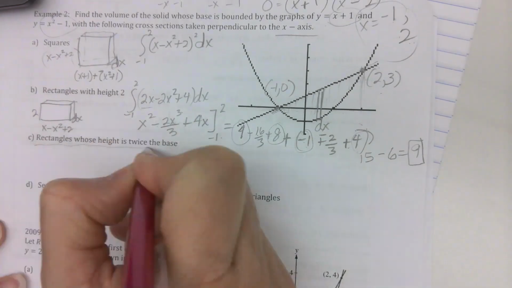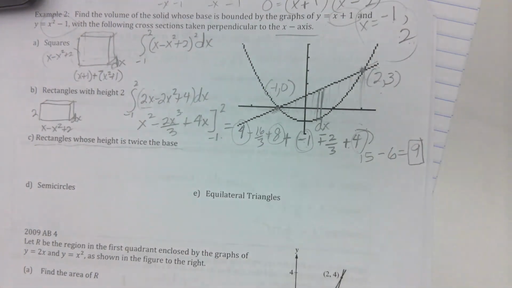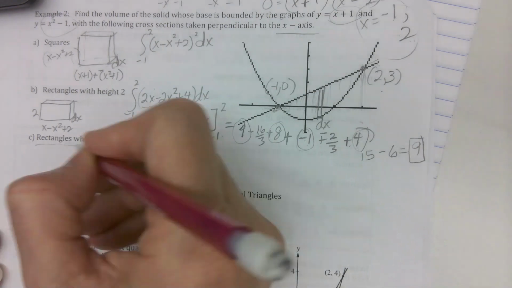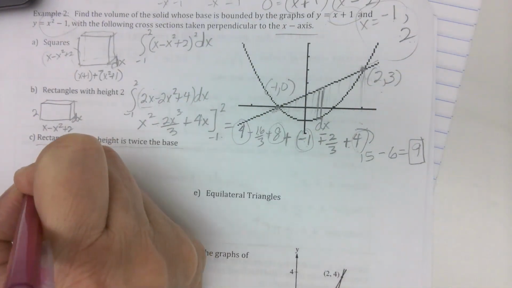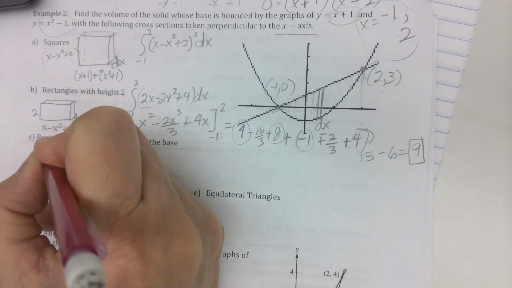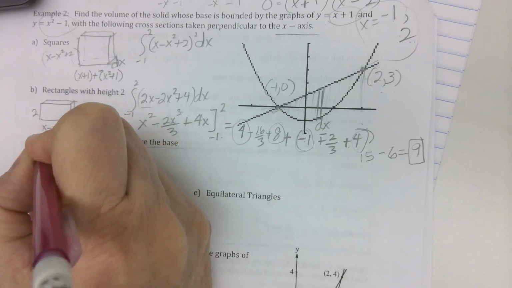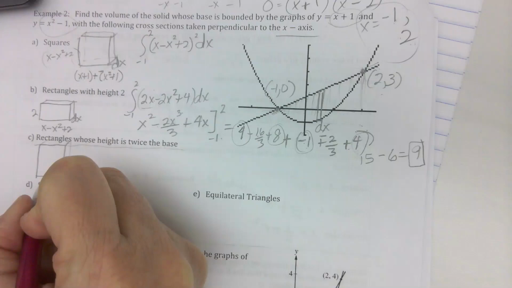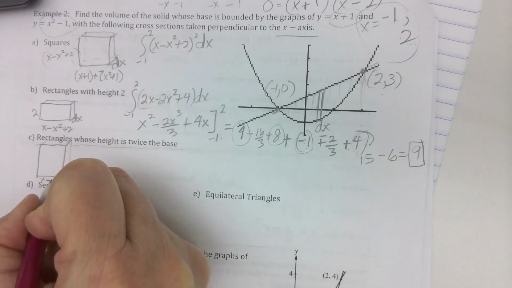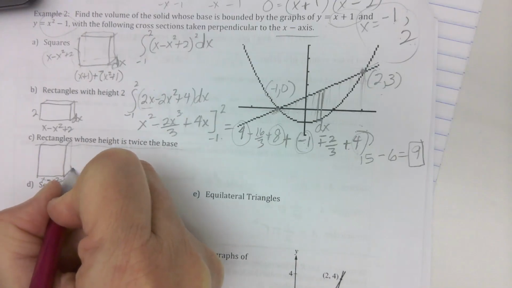Rectangles whose height is twice the base. I'm going to let you set up but not evaluate this one. Okay, thank you. Oh, we don't have to evaluate it? The height is twice the base, so if I pull out the base, we have to go up higher, right? So it's x minus x squared plus 2 dx.